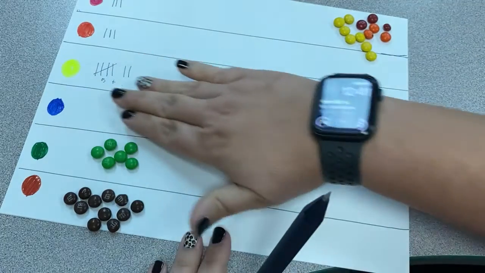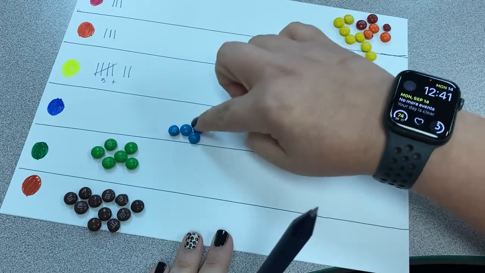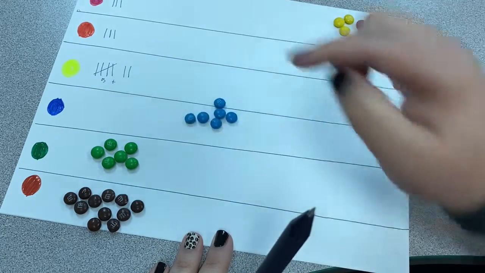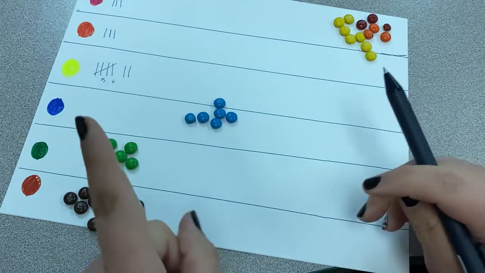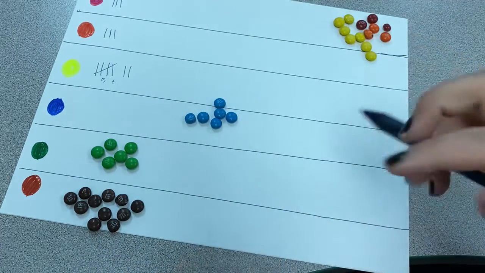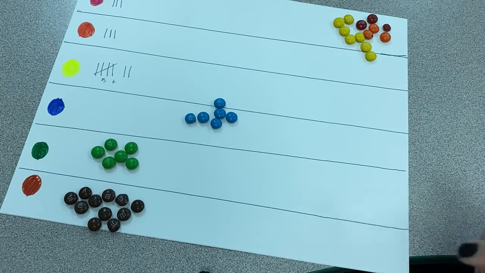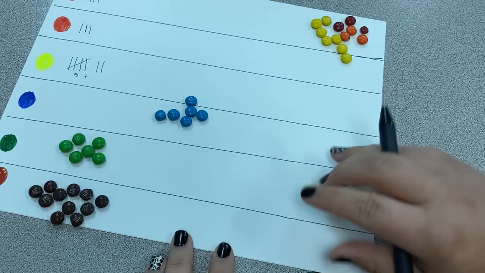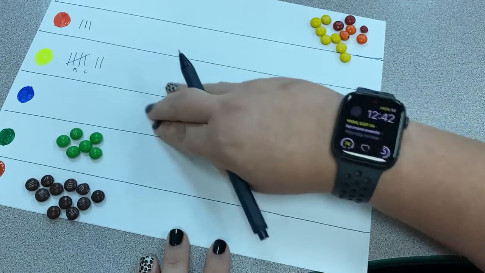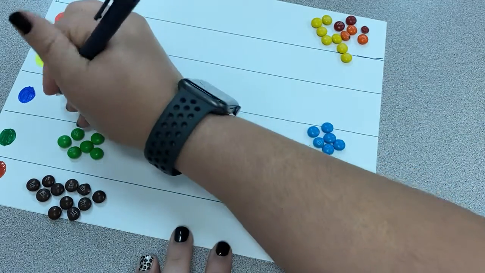All right, let's do it for our blues. 1, 2, 3, 4, 5, 6. I want to stop there. Did you see the way I moved the blues so I knew I had counted them and put my finger on every single one? That's important because sometimes you can miscount. So I have 6 blues, so let's go ahead and do those tallies.